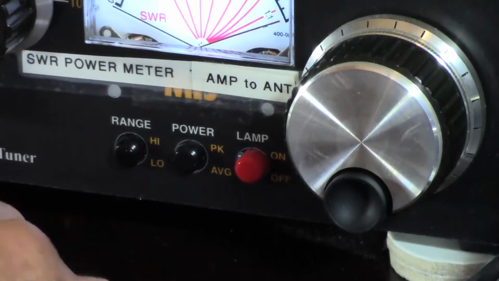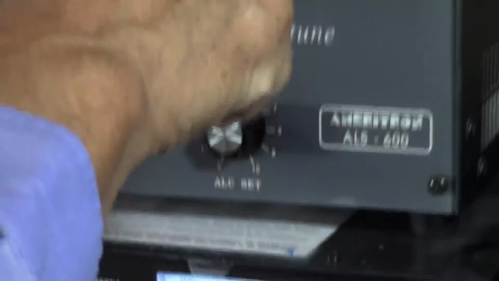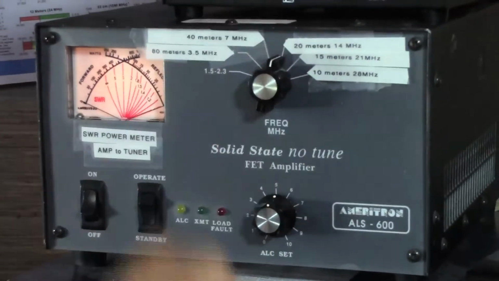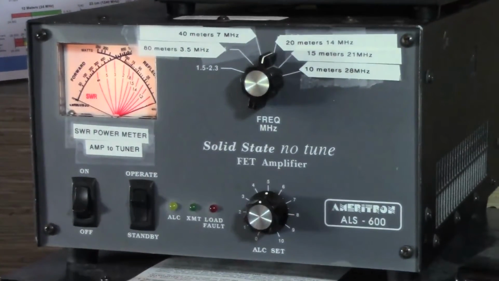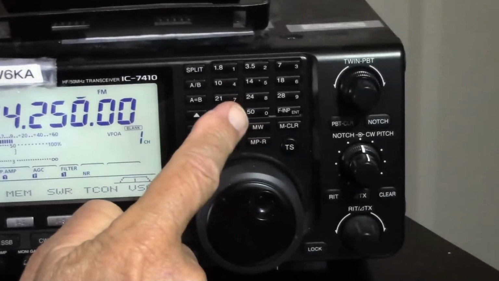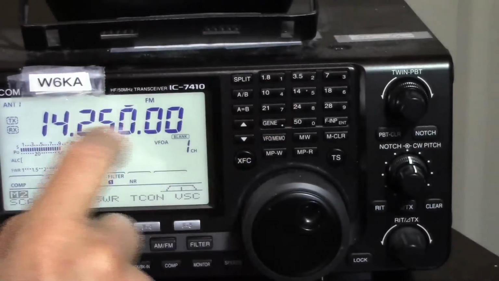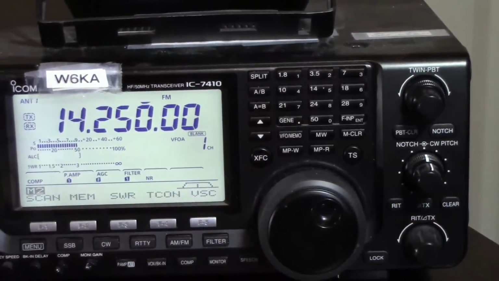Now be sure that the frequency rotary switch on the amplifier is in the correct band and matches the frequency selected over here in the pad. And here we have 20 meters and 14 megahertz has been selected, so we're in the right band.